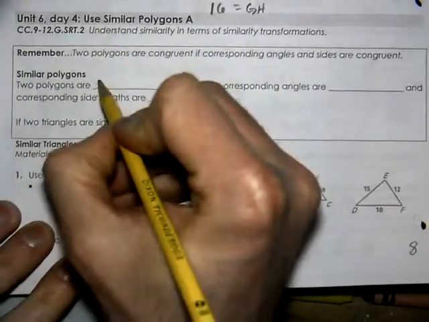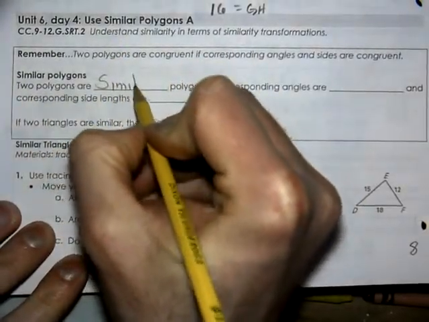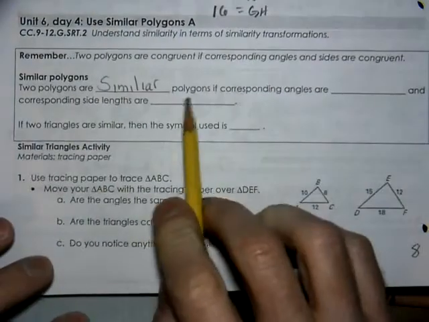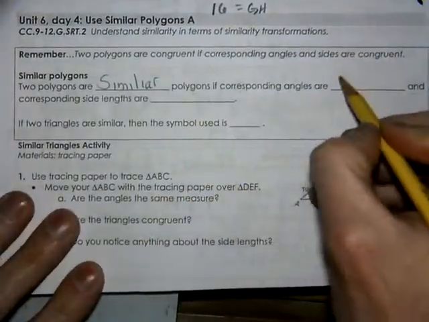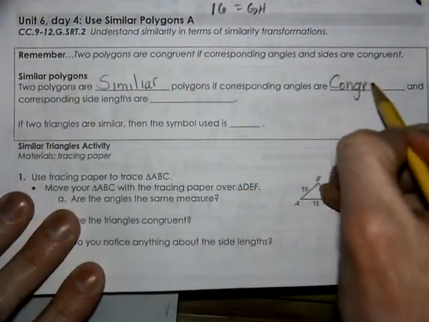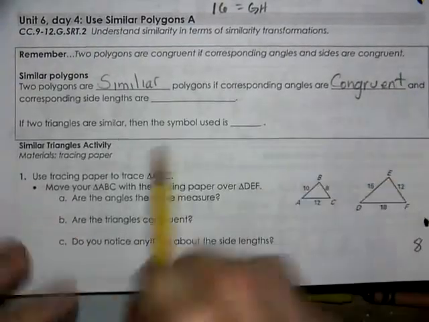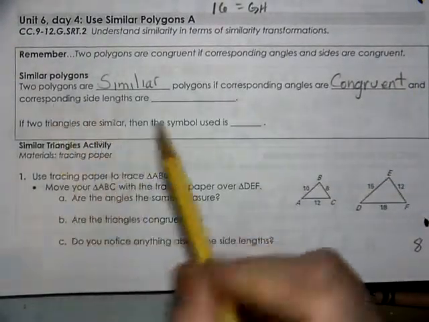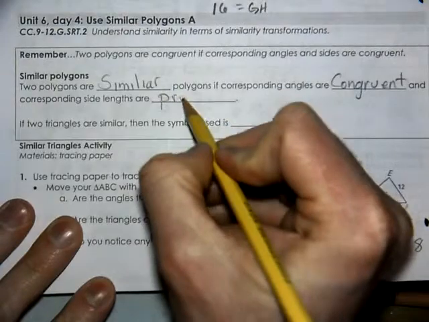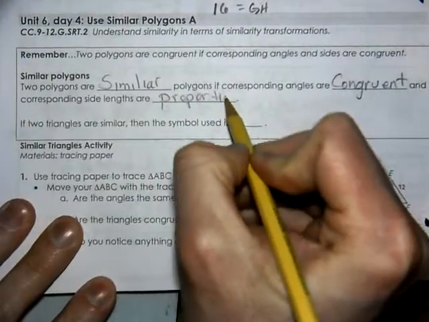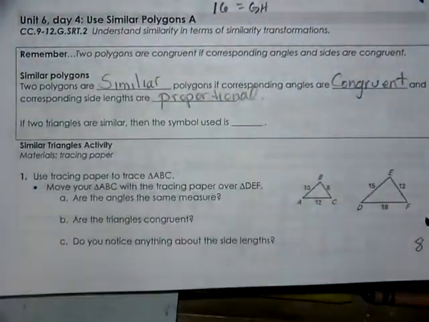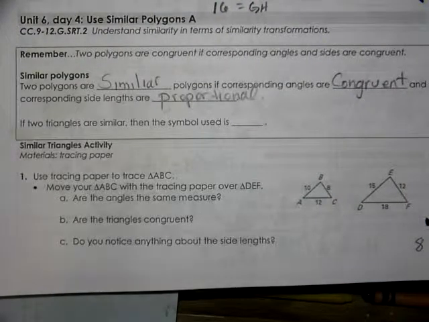Two polygons are similar polygons if corresponding angles are congruent and the corresponding sides are proportional. Proportional means that the corresponding sides have to be a multiple.